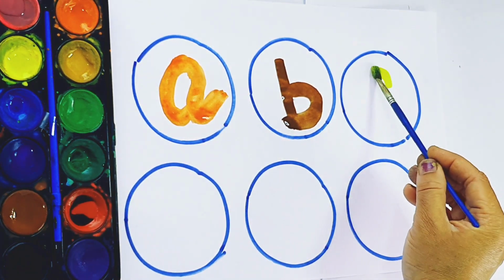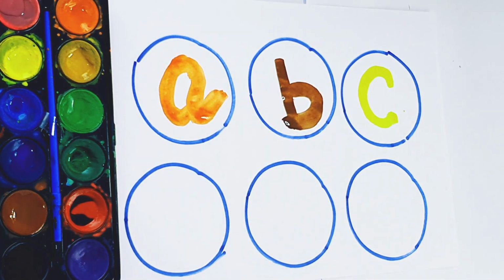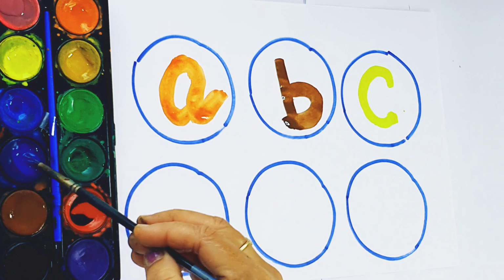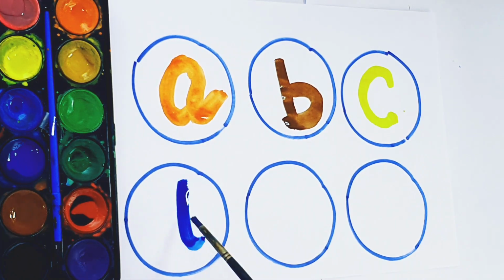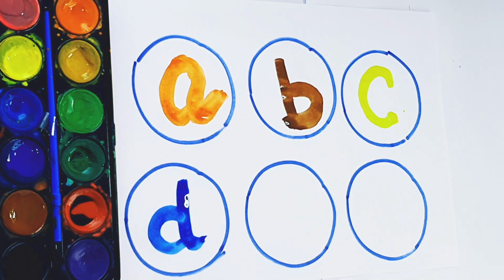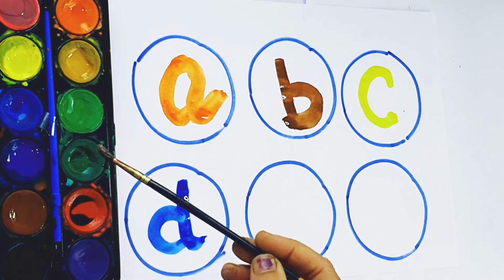Yellow color, C for carrot, C for carrot. Blue color, D for dog, D for dog.